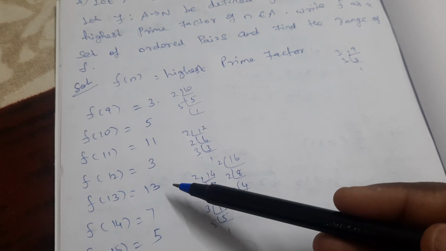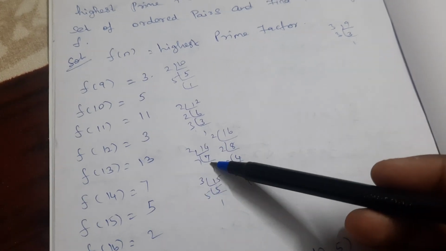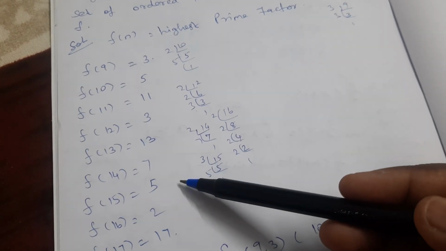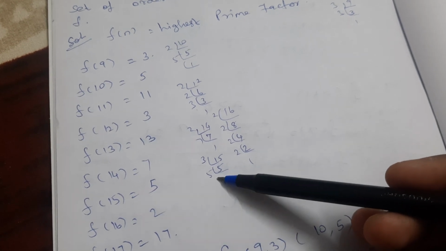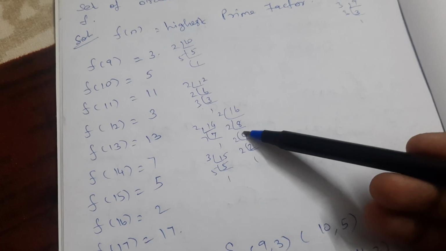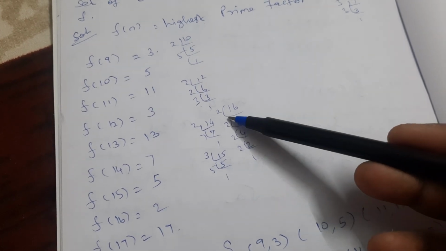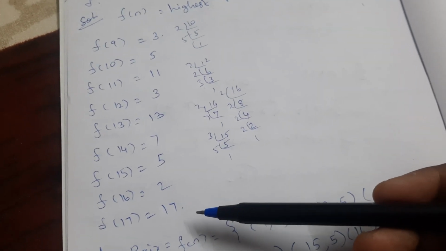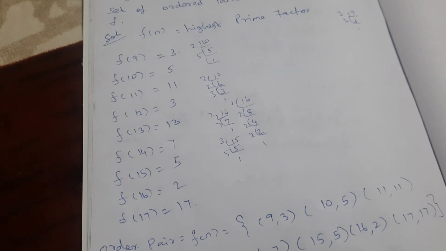f of 13 also has prime factor 13 only. f of 14 means 7 twos are 14, 1 seven is 7, so 7. f of 15 means 5 threes are 15, 5 ones are 5, so 5 is the highest prime factor. f of 16 means 8 twos are 16, 4 twos are 8, 2 twos are 4 and 1 two is 2. So the highest factor is 2 only. So f of 17 means 17 is the prime factor, the highest prime factor.